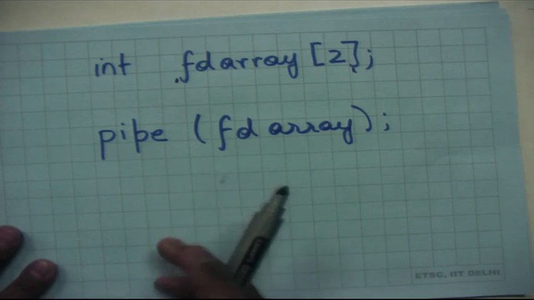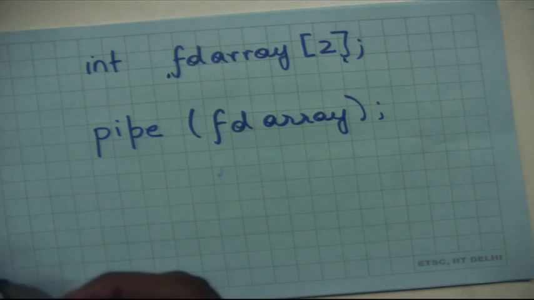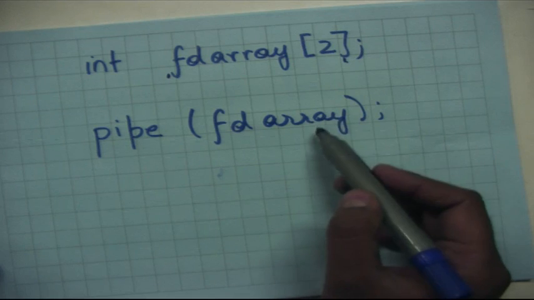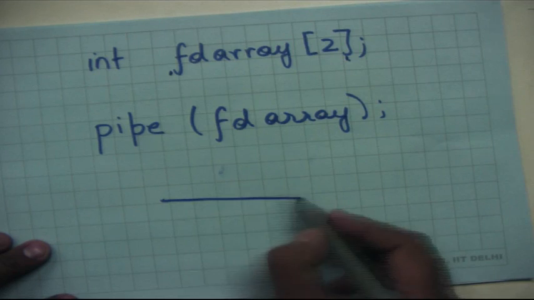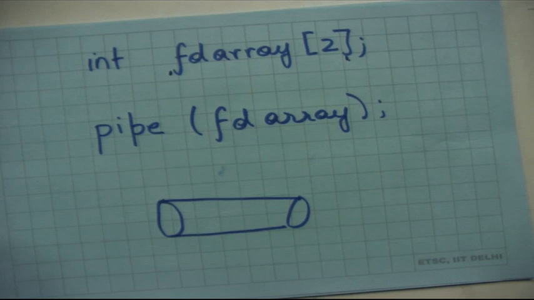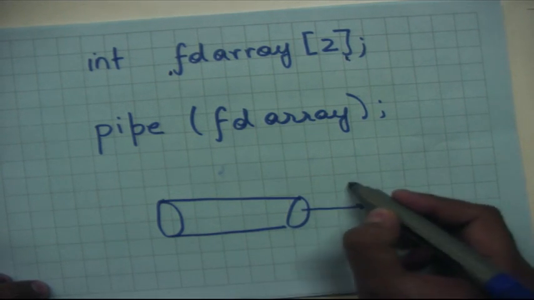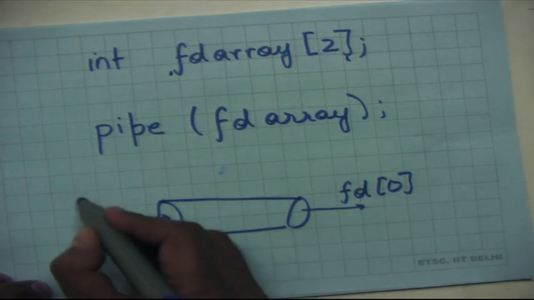Right? And what it's going to do is create 2 file descriptors in my file descriptor table. So what it's going to do is create a pipe inside the OS. Once again, this pipe is inside the OS, and the process cannot just access it directly. It has to access it through gates, which are system calls. It creates a pipe, and it assigns 2 file descriptors to the 2 ends of the pipe.